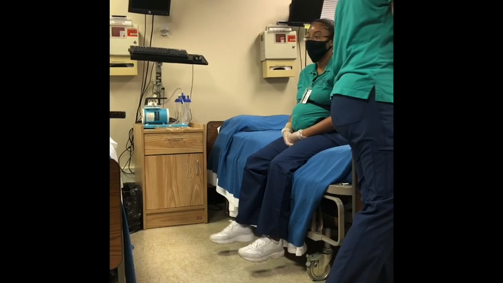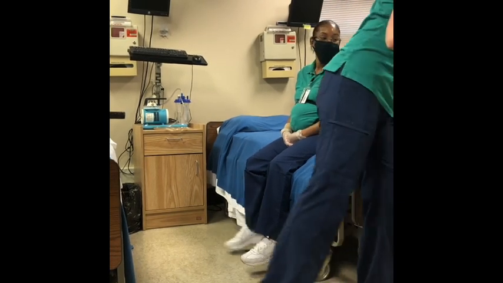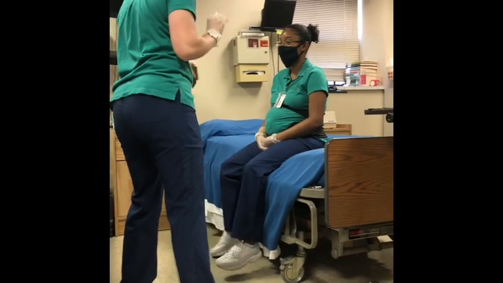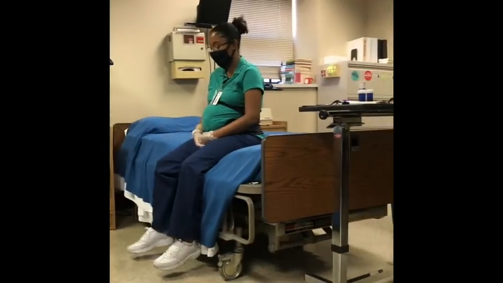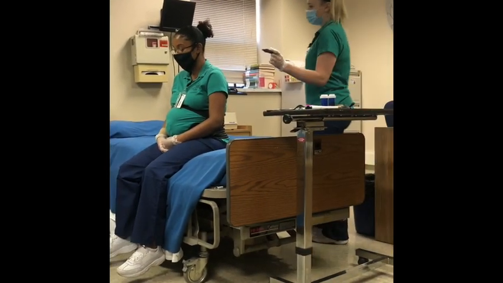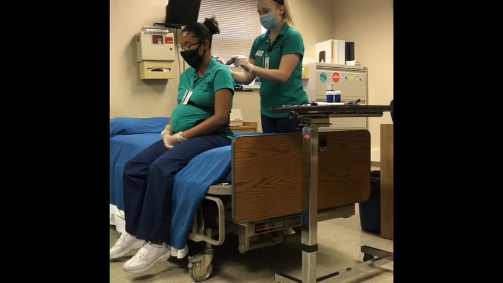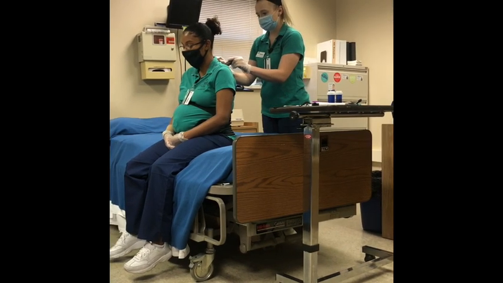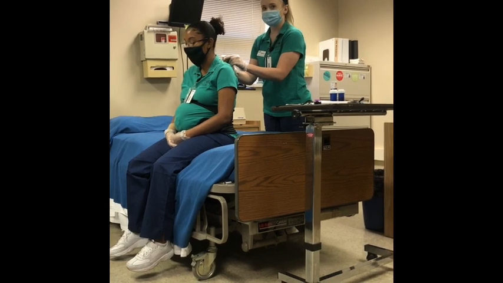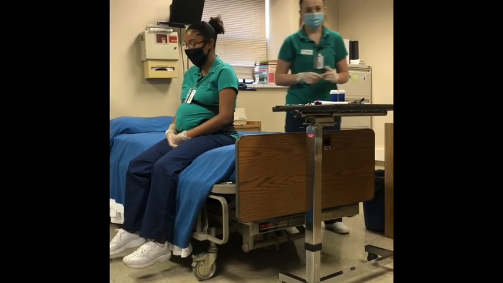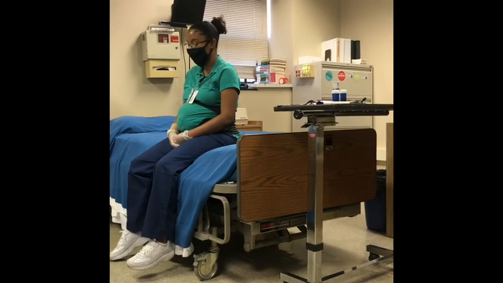And then I will do 2-point discrimination. So I'm going to use your back. I'm going to move 2 points simultaneously together until only 1 point is felt, and then I'll measure the distance in between the 2 points.